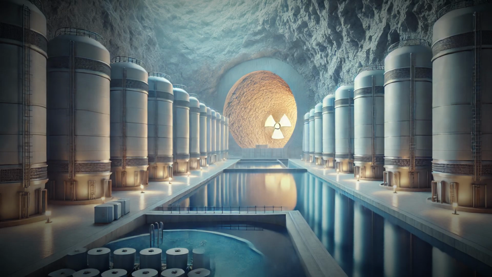This combination makes them both hazardous and valuable, since they contain not only radioactive waste, but also materials such as plutonium that could in theory be reused. The first step in managing spent fuel is temporary storage in the reactor building itself. Once removed from the core, the assemblies are placed in deep pools of water known as spent fuel pools.